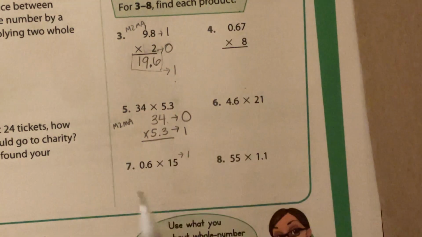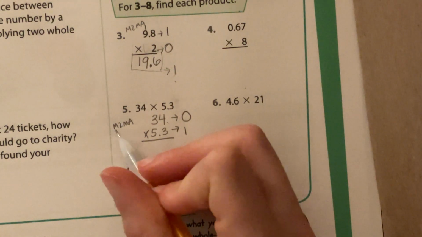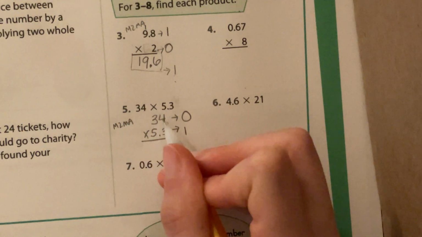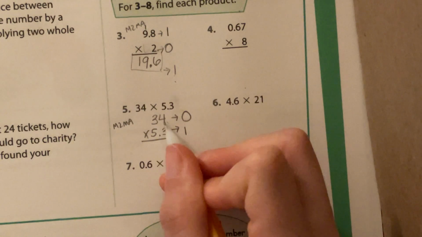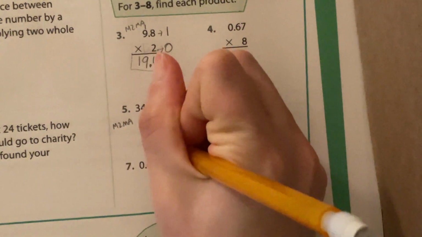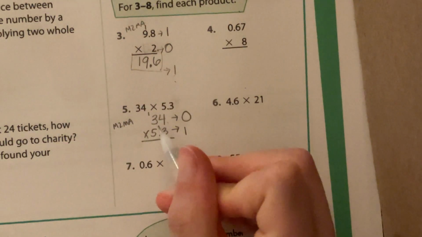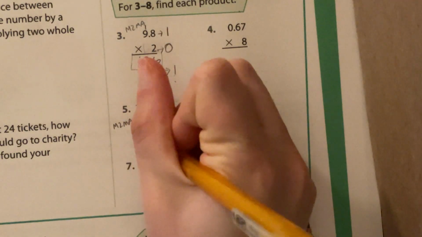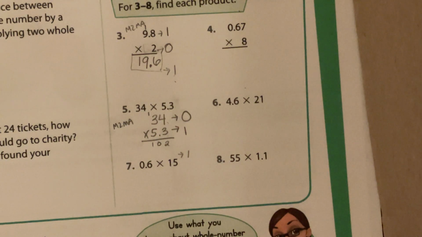Okay, we have MZMA. First, I'm multiplying. That M is for multiply by the ones. Here, I'm multiplying these by the ones place. So we have 3 times 4, which is 12. Carry my 1, I have 3 times 3, which is 9, plus 1 is 10. 102. Hopefully you can see that. Make sure you have that so far. Then we can check off that we did our M.